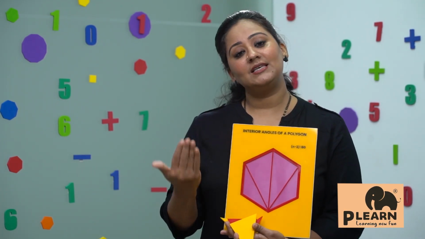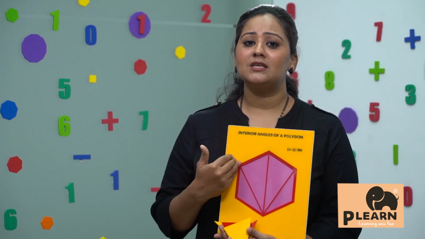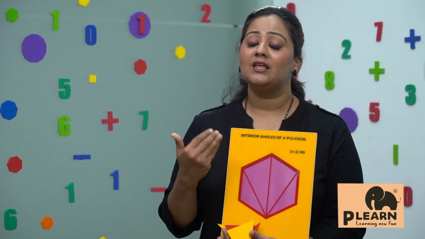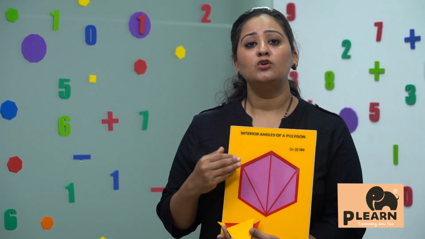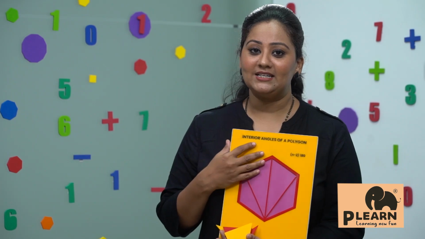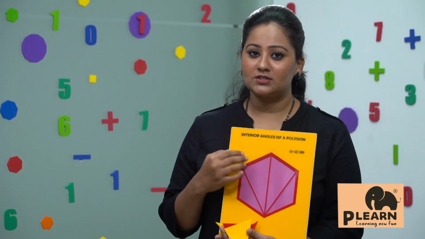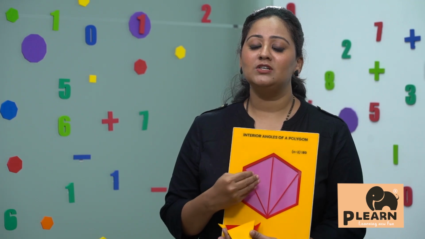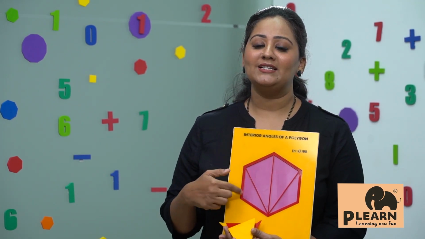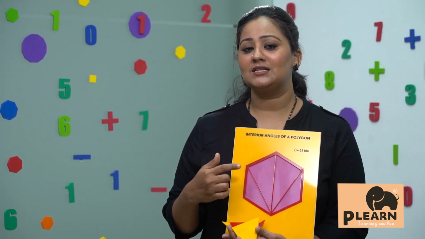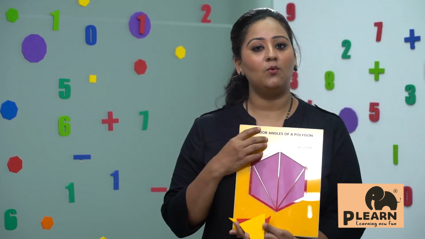Now let's see a quadrilateral. In a quadrilateral, the sum of all the angles is 360 degrees. That is 2 times 180 degrees. Now how did we get that number 2 there? A quadrilateral has 4 sides. So 4 minus 2 is 2. 2 into 180 is 360, which gives us the sum of all the angles in a quadrilateral.